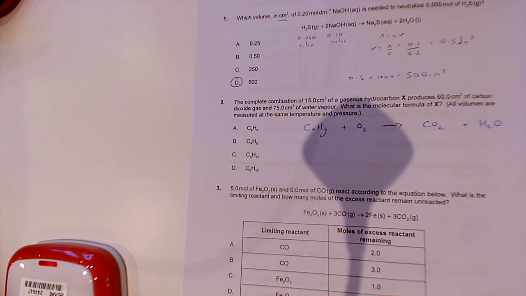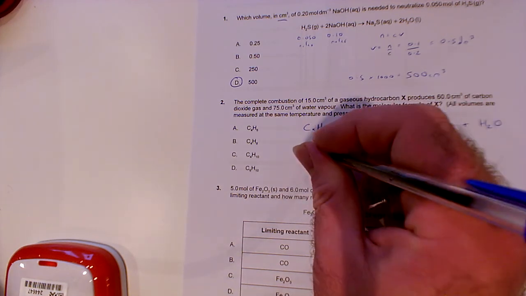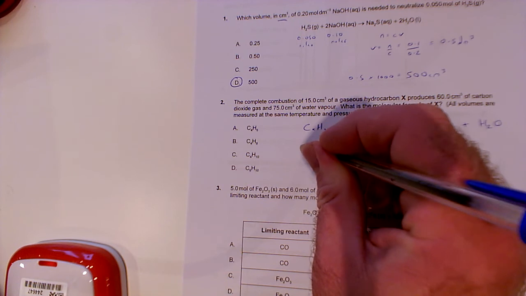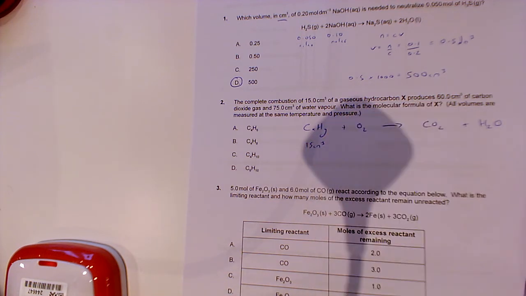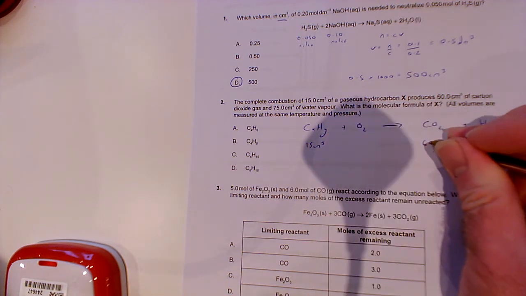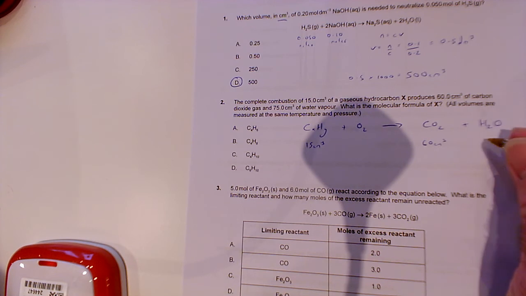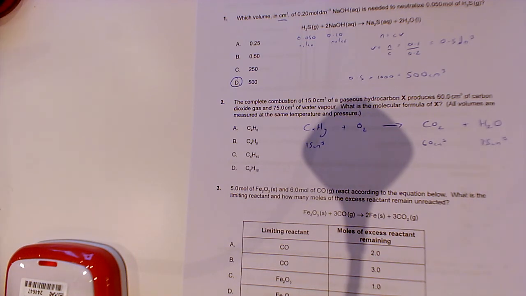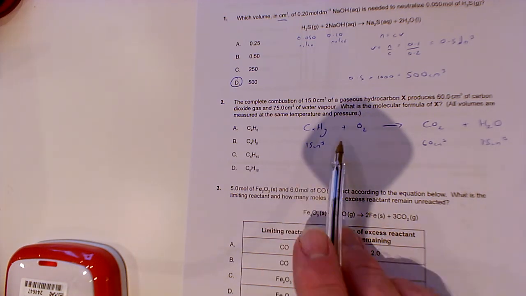And they've given us volumes of gases which are just like mole ratios basically. So if we get 15 centimeters cubed of this stuff reacting and it makes 60 centimeters cubed of carbon dioxide and 75 centimeters cubed of water, then as I say, these would be just like mole ratios.